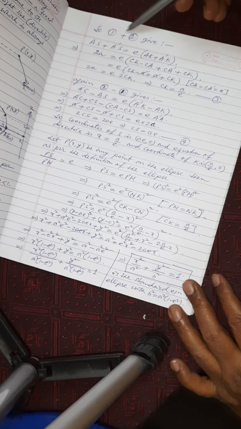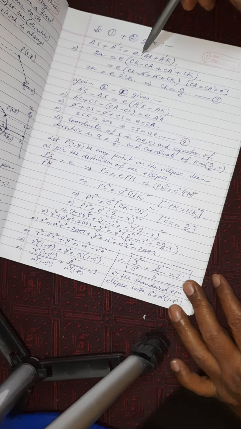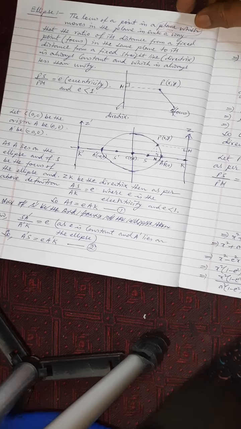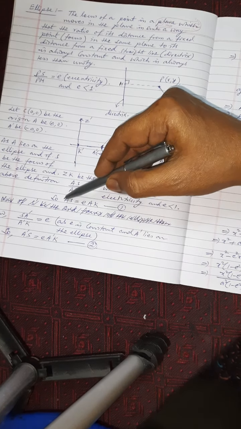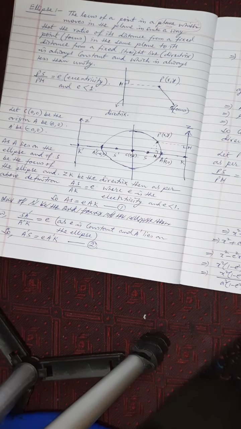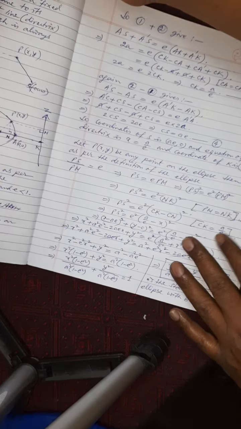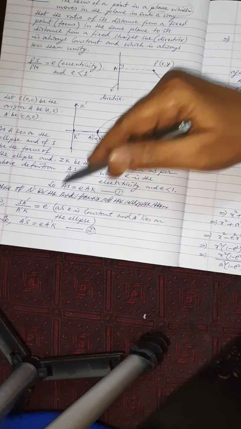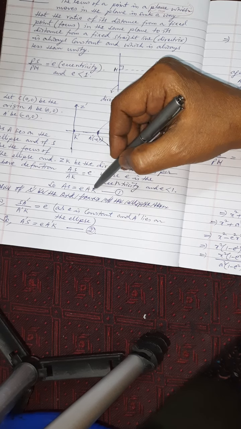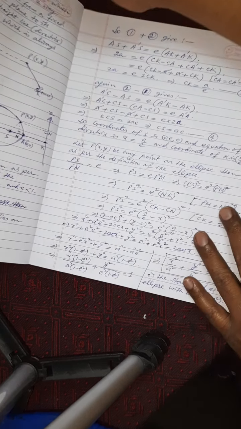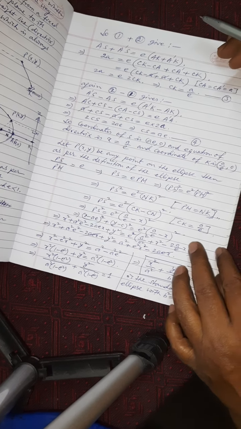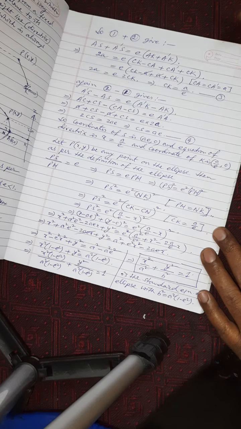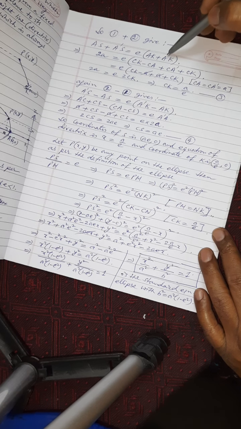If we add 1 and 2, then AS plus A dash S is equal to, in equations 1 and 2, AS plus A dash S added and written over here, and on the right hand side e is taken common, AK plus A dash K inside the bracket. Now AK plus A dash K.